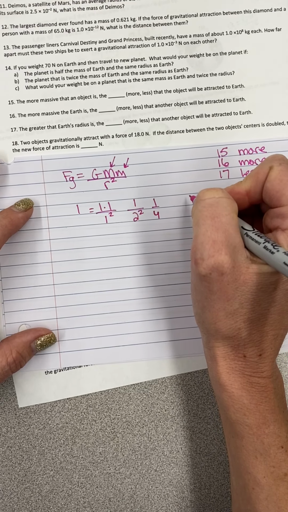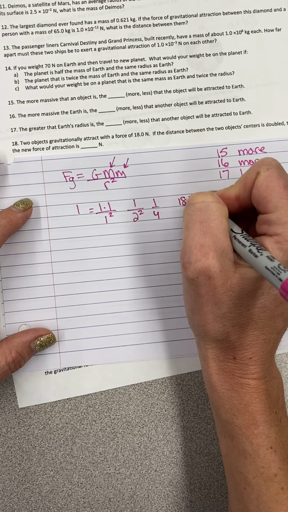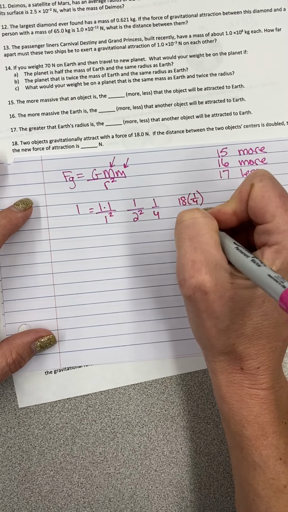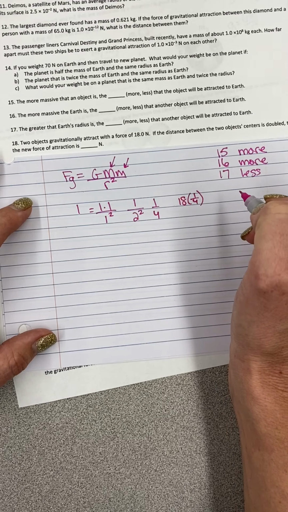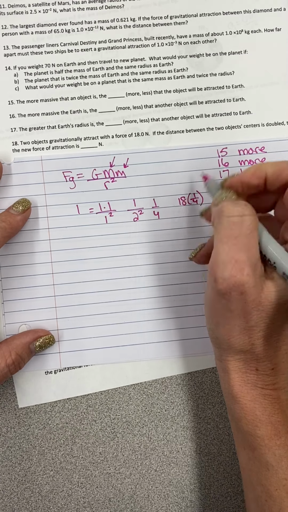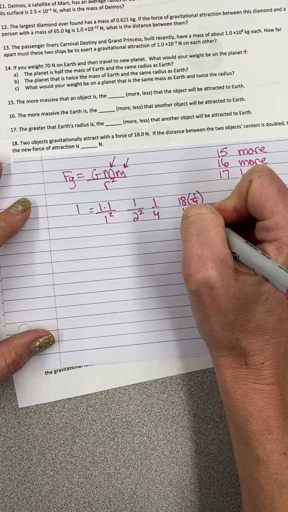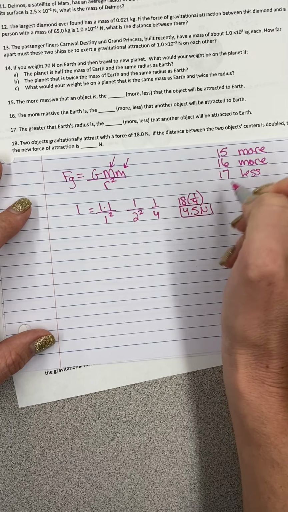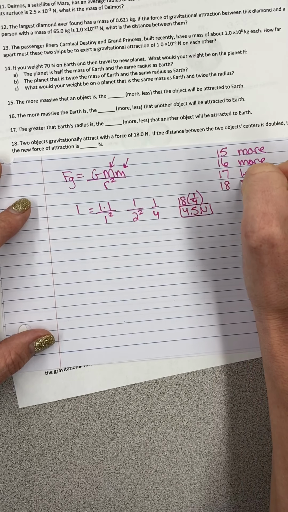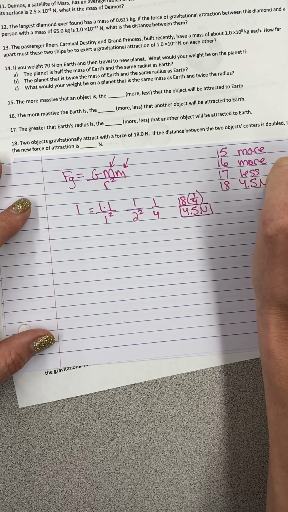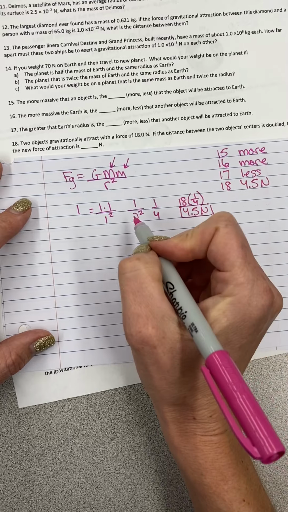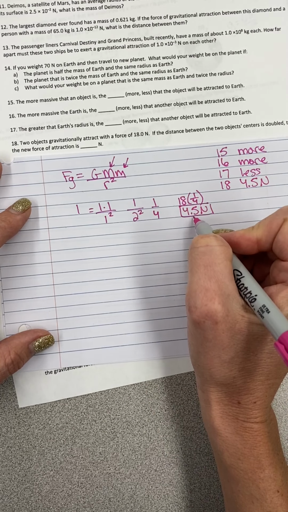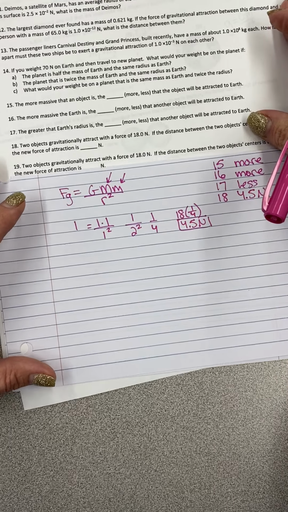So if it is 18 times a quarter, that gives me, I don't know what that is, 4.5. 4.5 newtons. The new force would be 4.5 newtons. So I increase my separation distance, my force is going to go down by a factor of 4.